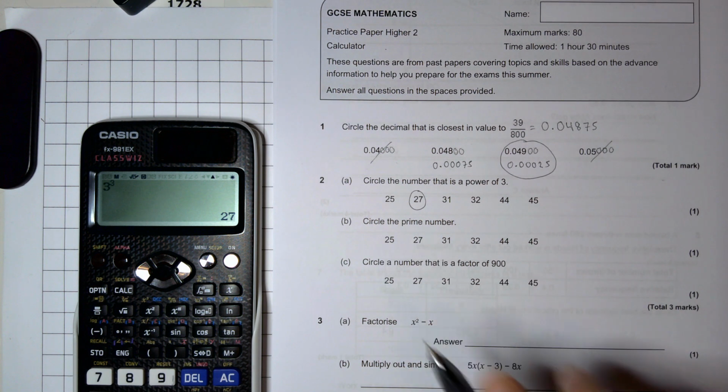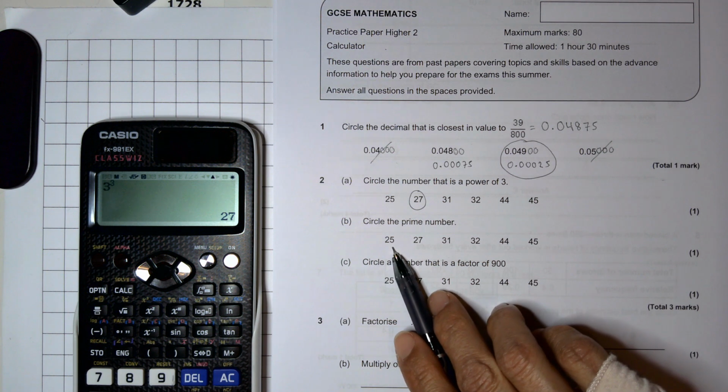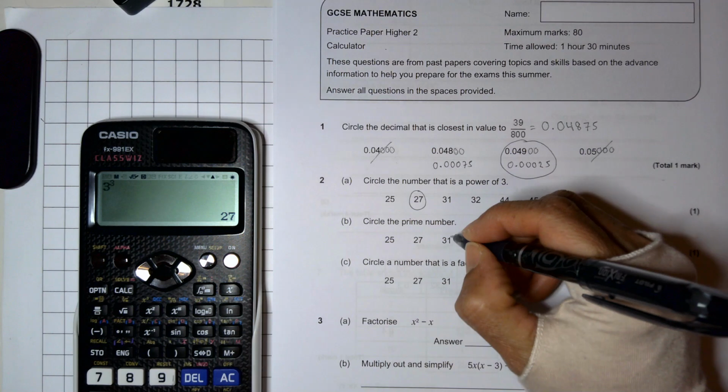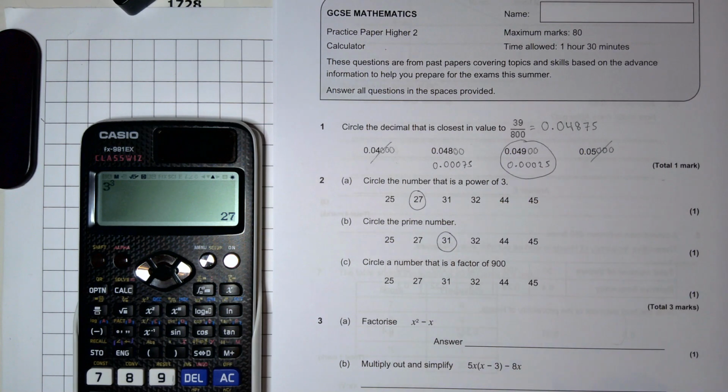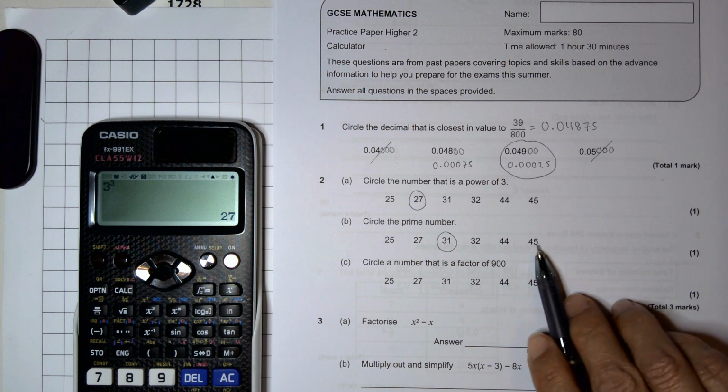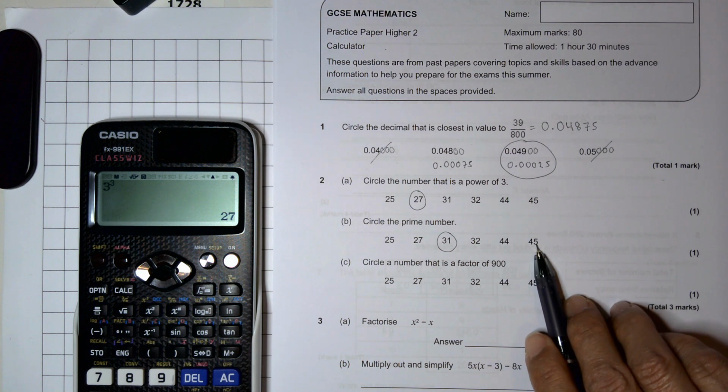Prime numbers, well obviously here that's divisible by 5, that one's divisible by 9, and 31 is not divisible by anything to get a whole number, so that's your prime number. 32 can be halved, 44 can be halved, and 45 is divisible by 5.